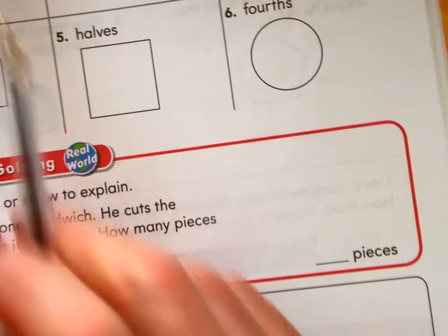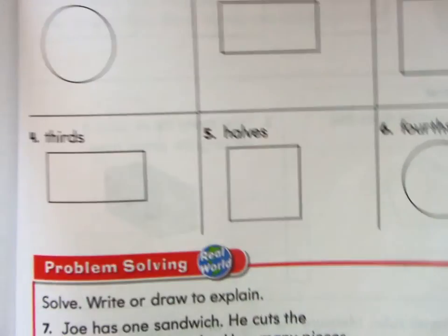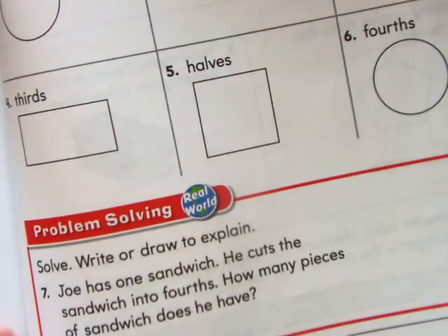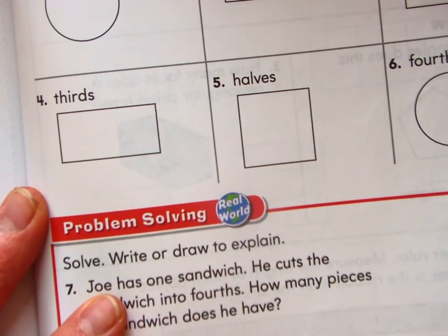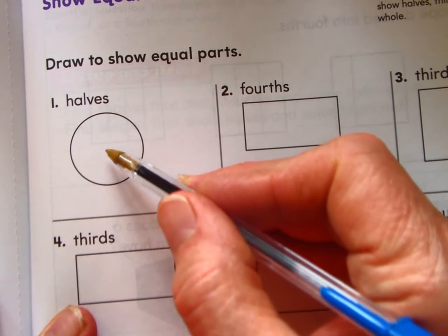Okay, here we go. Draw to show equal parts. Okay, how can you do halves? Halves. How many equal parts? 2. When you're working with a circle, a good thing to do first is try to find the exact middle.